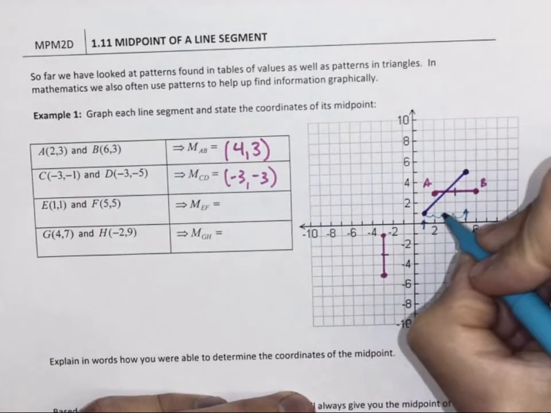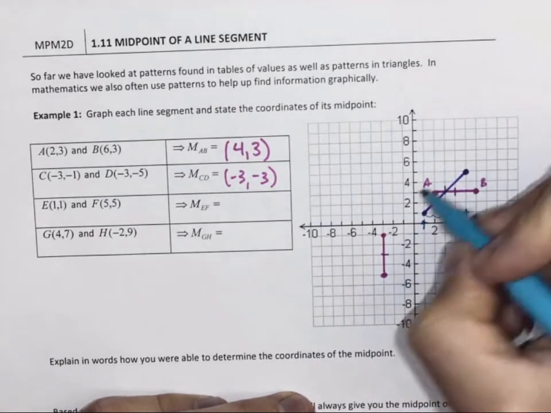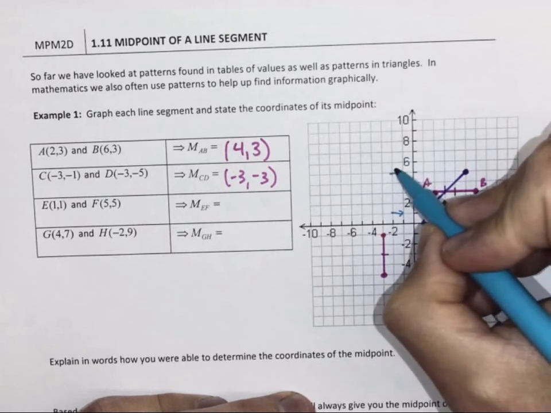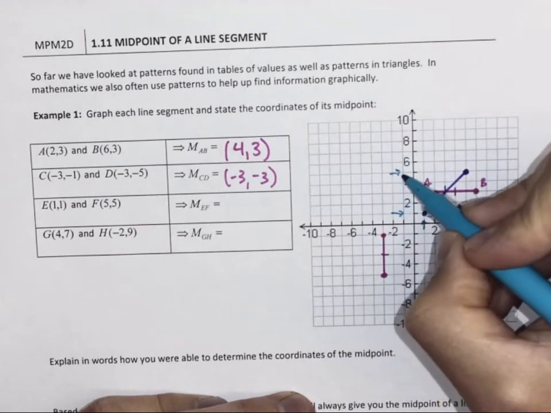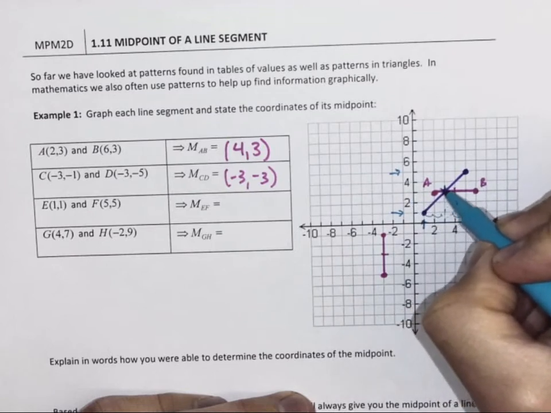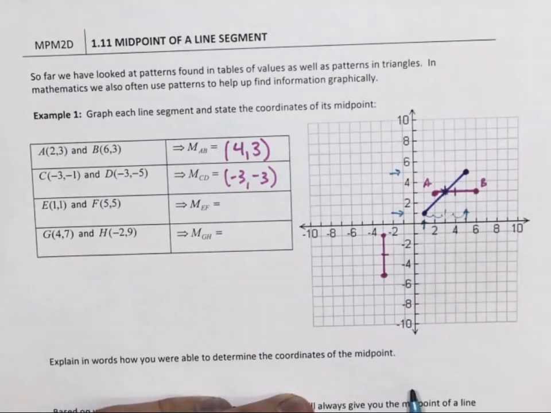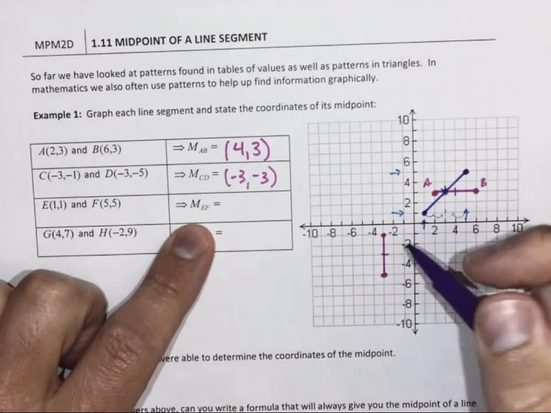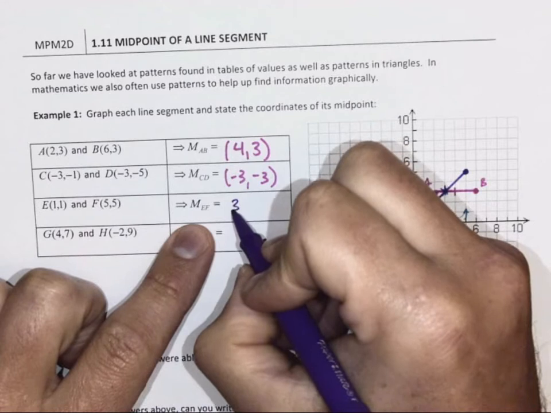So we're still going to look at half of that, which is 2. If we look at how low it starts and how high it ends, that's 1, 2, 3, 4. So halfway between that is 2, which is right there. So the midpoint of that line segment is (3, 3).